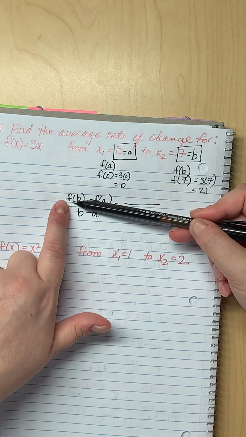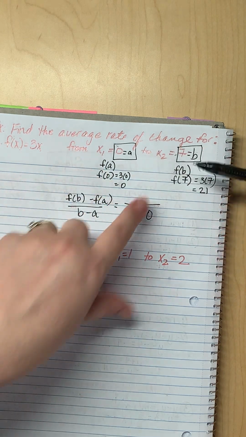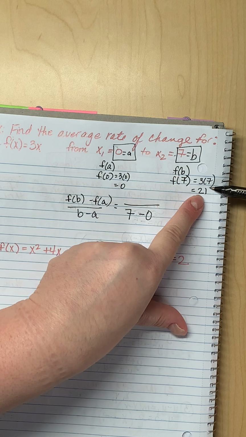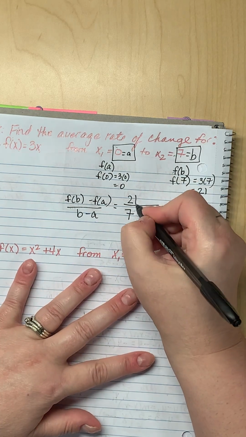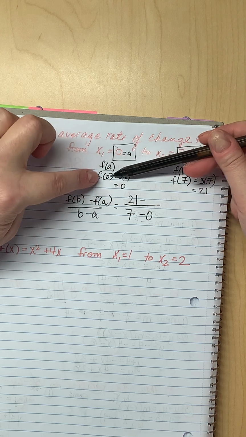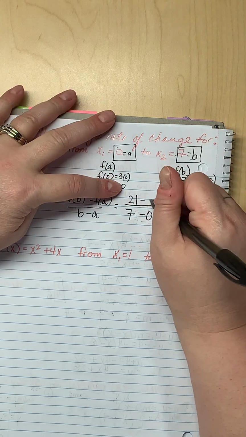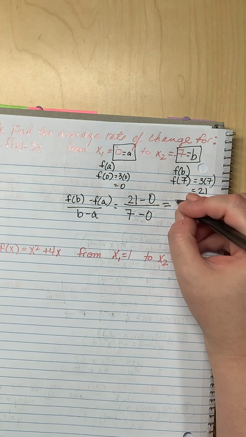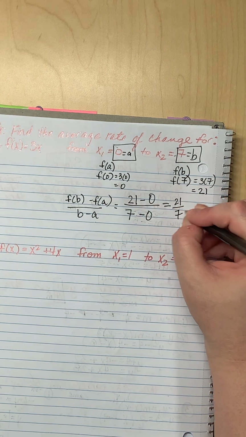For f of B, here she is, it was equal to 21. Minus f of A, here's f of A, and that was 0. Okay, and then when I subtract this, I just get 21 over 7.